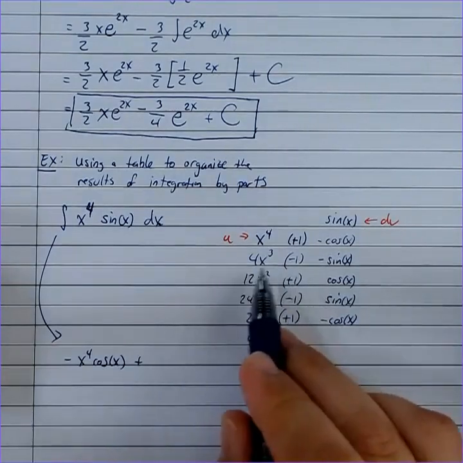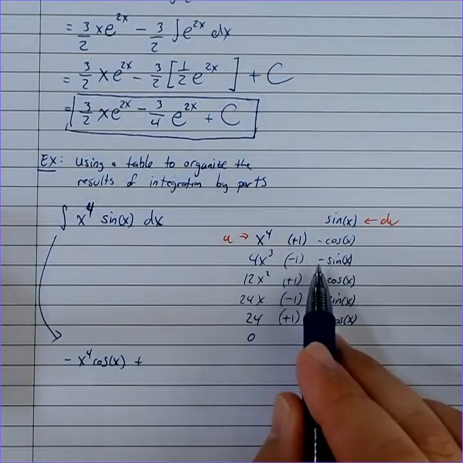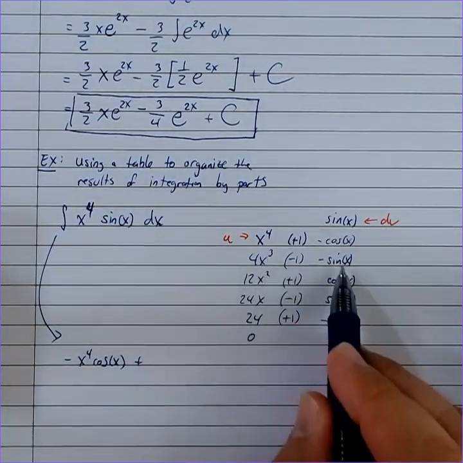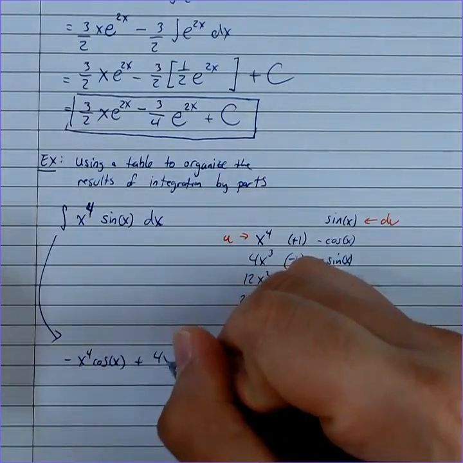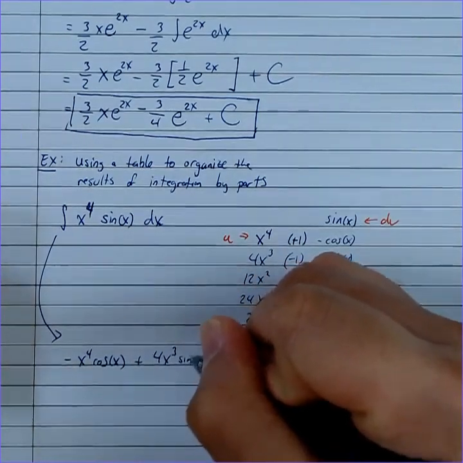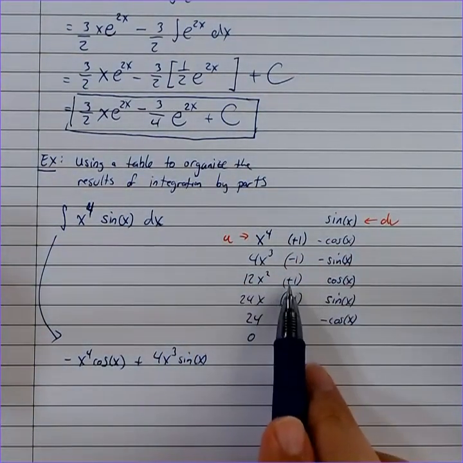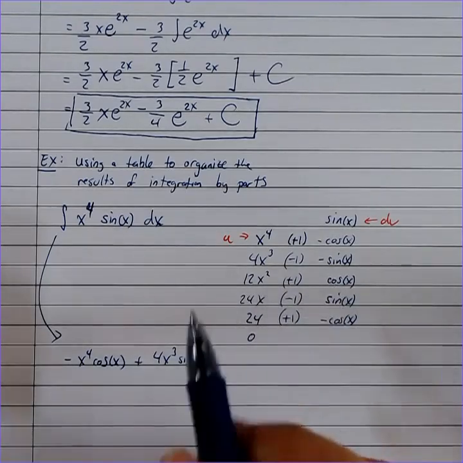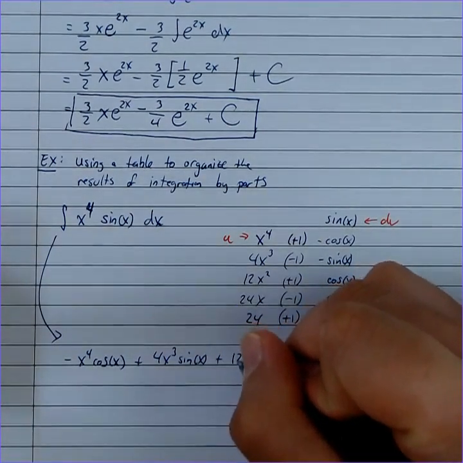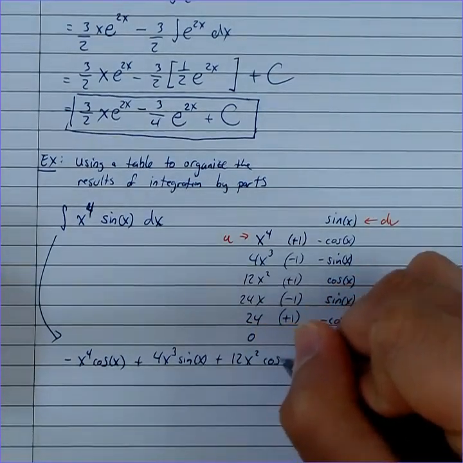Plus, now multiply these together. That's a double negative, that's positive 4x to the third sine of x. Now multiply these together. So that's 12x squared times 1, which is still 12x squared, times cosine of x. So plus 12x squared cosine of x.